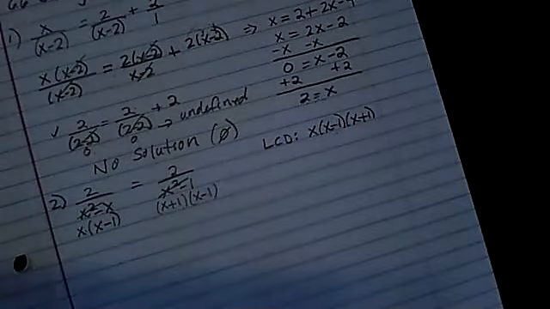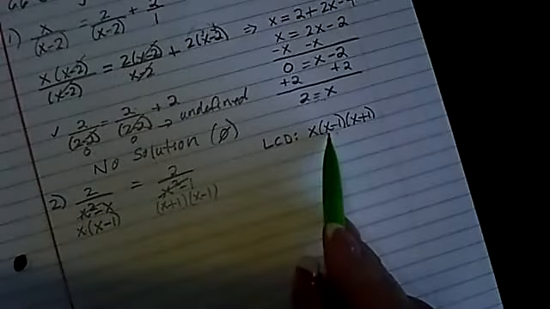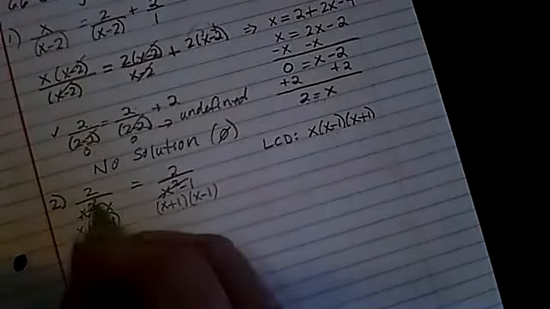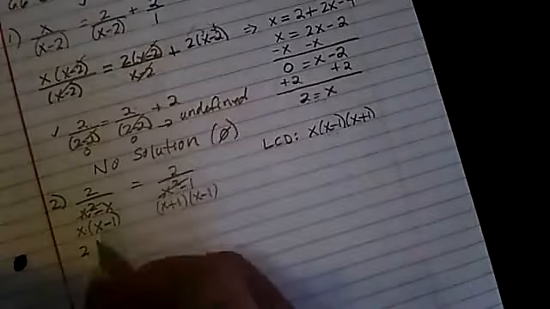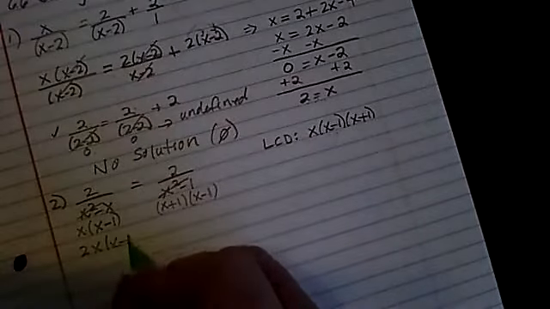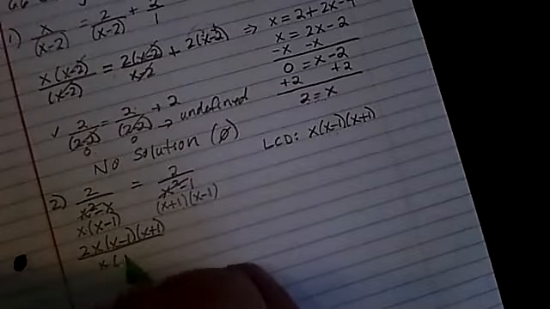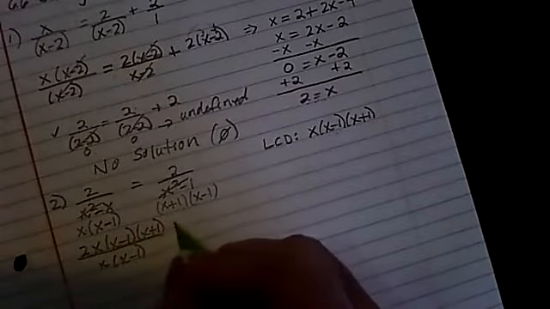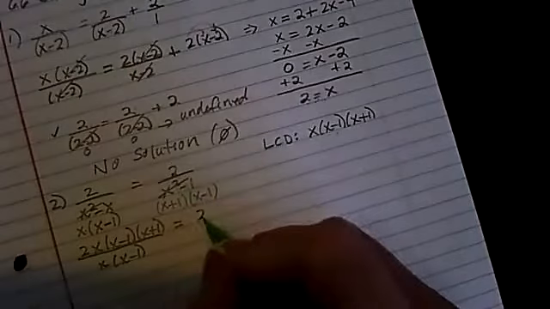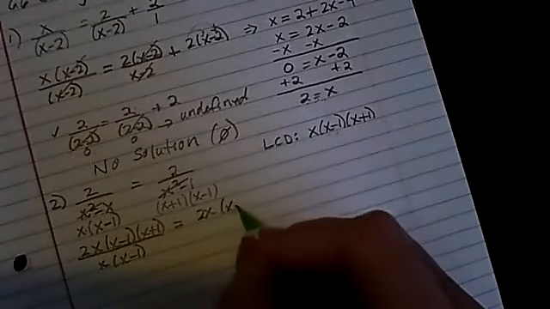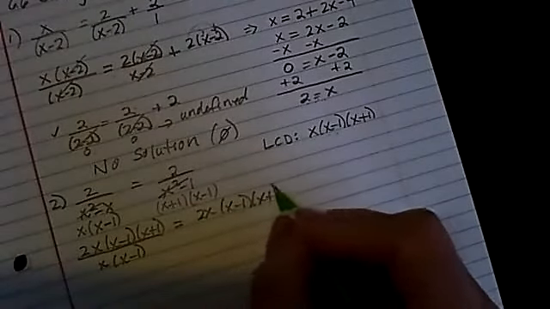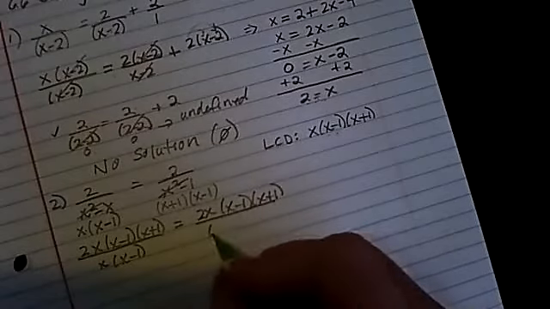So now we're going to take each of these numerators and multiply it by the LCD. Here we're going to start with 2. We multiply times x minus 1, x plus 1 over our denominator, equals, again, 2 times our LCD over our denominator.